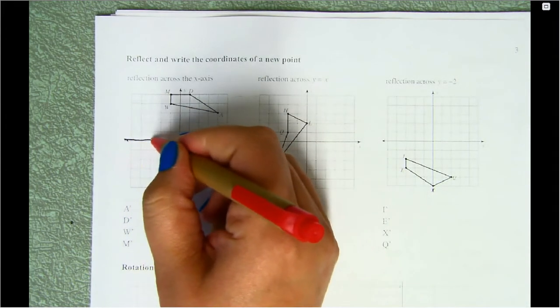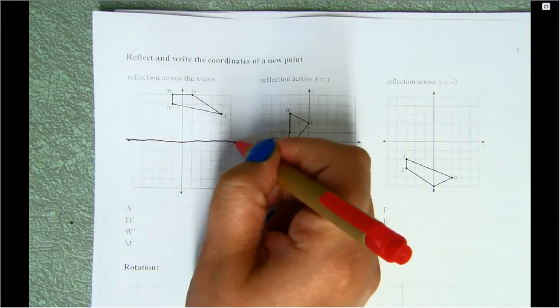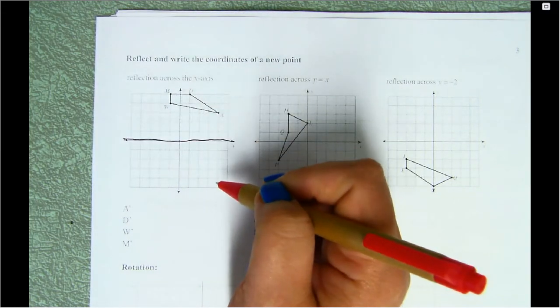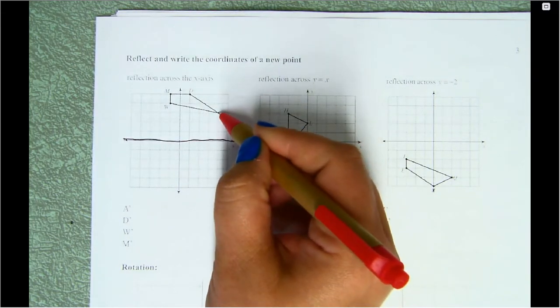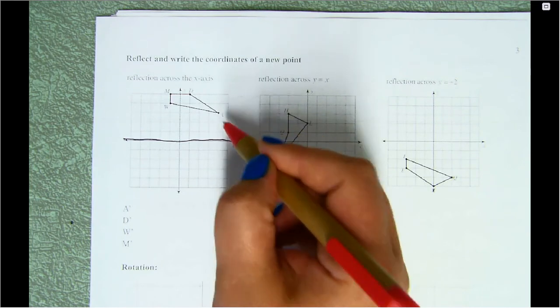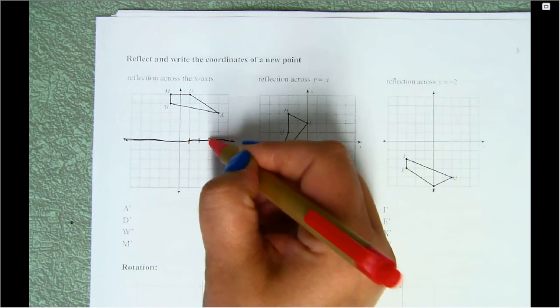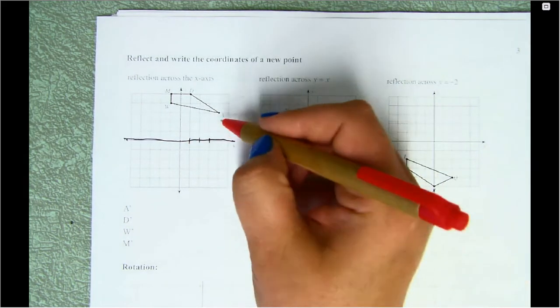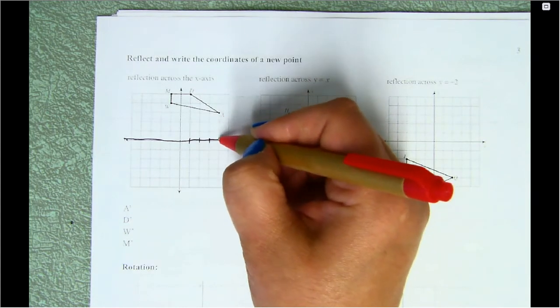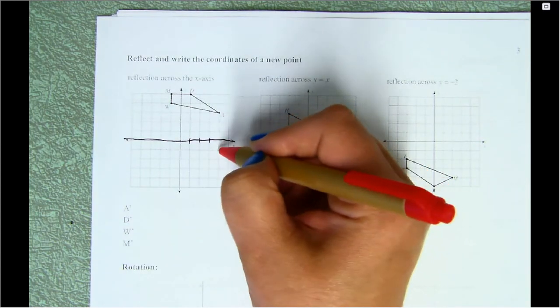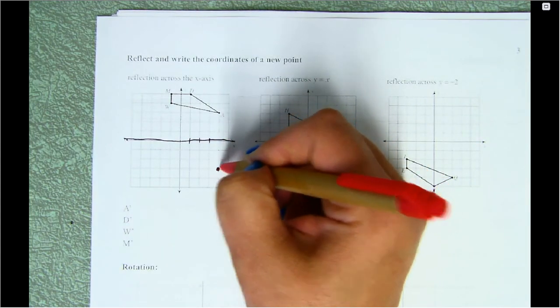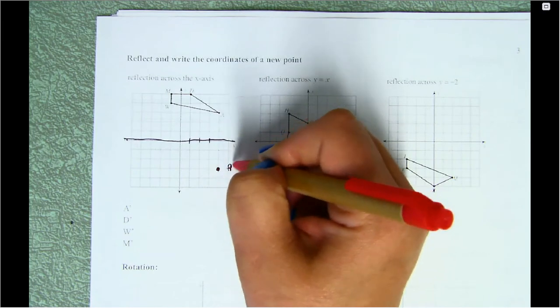Okay, reflection across x-axis. This is my x-axis. So if it's on the top, it's going to end up on the bottom. And point A is right here. So I need to go, how many units away is it? And this time, guys, units are 1 here. Each square is 1. So it's going to be a little bit easier. This one is 1, 2, 3 away. That means it has to be 1, 2, 3 away this direction. This is my A prime.